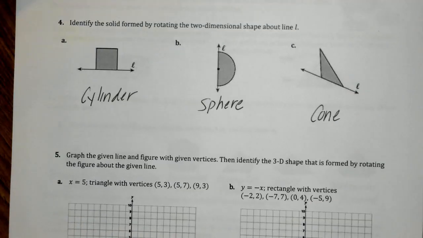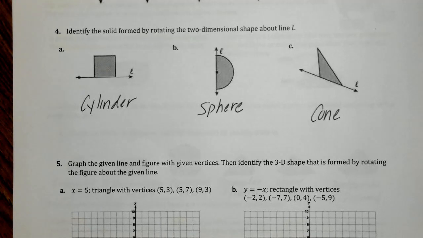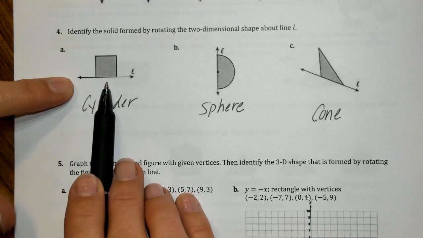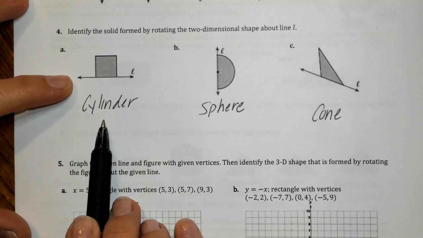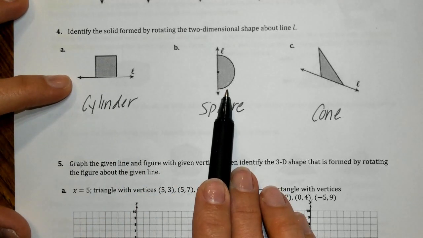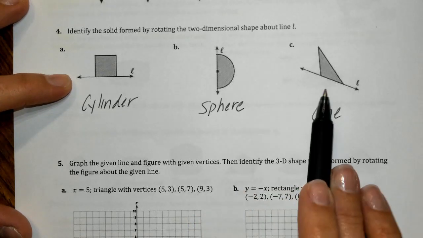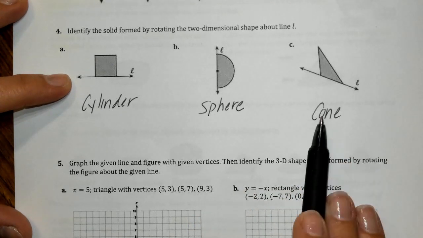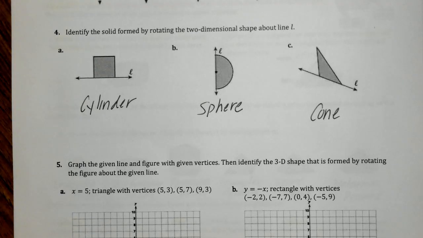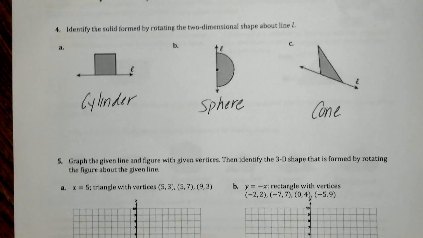I'm not doing a lot of visual representations of this. The best thing to remember is, what shape is this? What does it begin as? What will it automatically be? A square or a rectangle revolution will always become a cylinder. A semicircle revolution will always be a sphere. And a triangular revolution will always be a cone. So if you remember those, you don't necessarily have to see visually that representation.